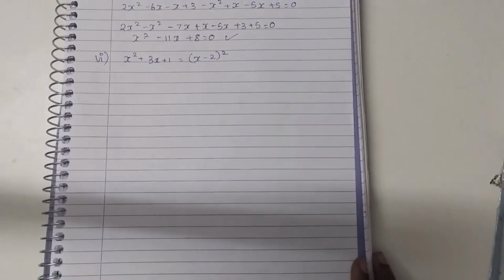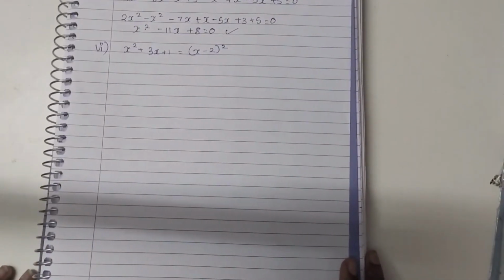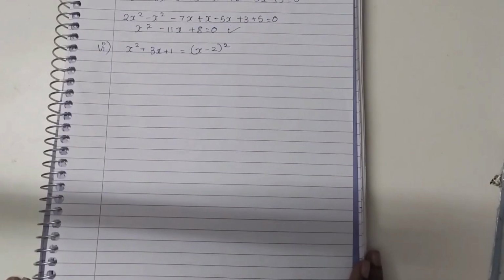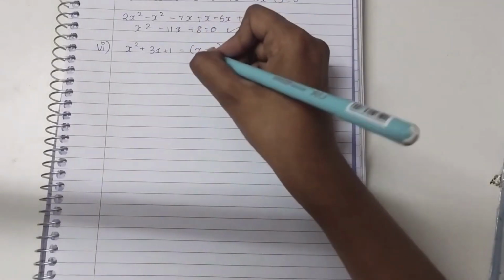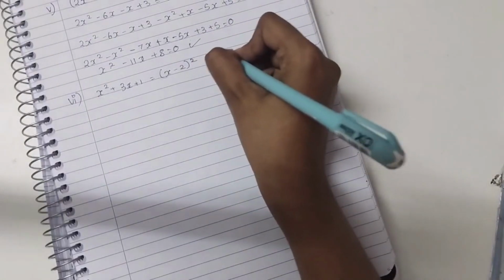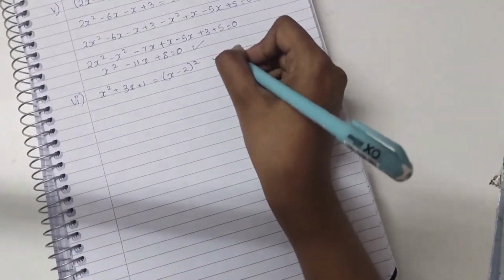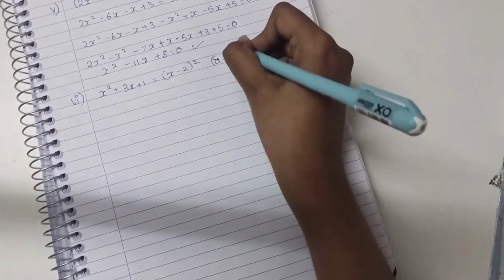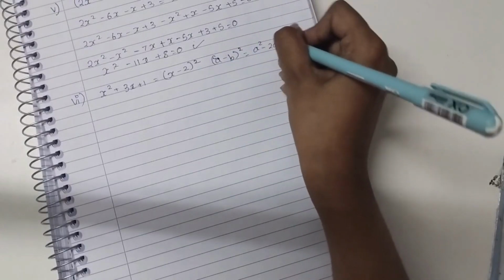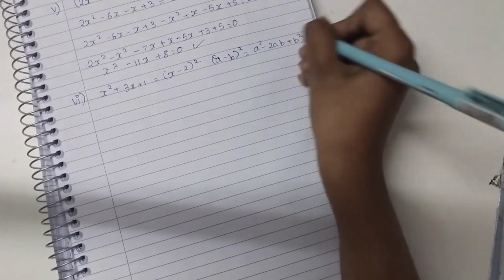In the sixth question, they've given that x squared plus 3x plus 1 is equal to (x minus 2) the whole squared. So we'll notice that (x minus 2) the whole squared is in the form (a minus b) the whole squared, which is equal to a squared minus 2ab plus b squared.